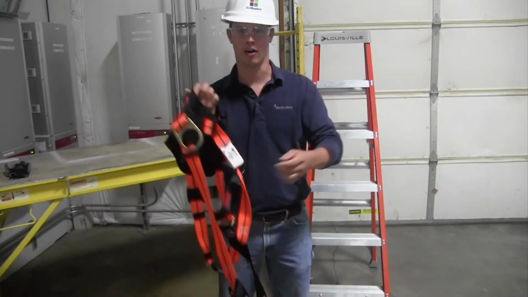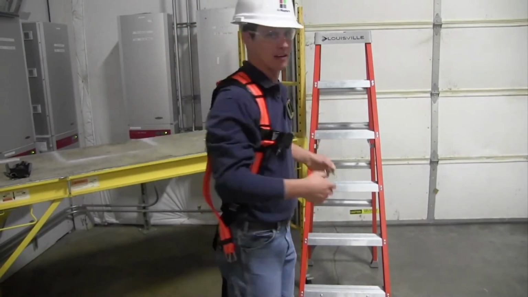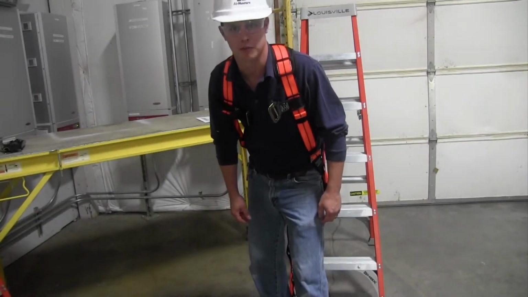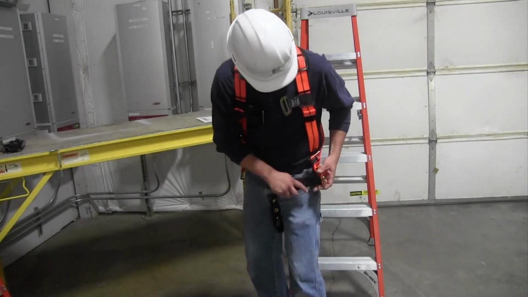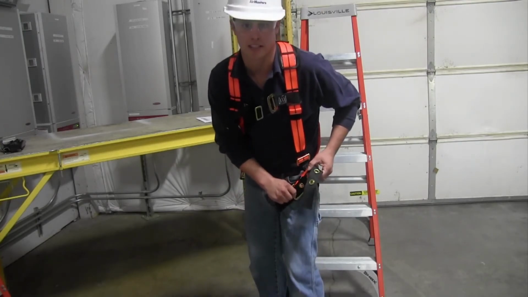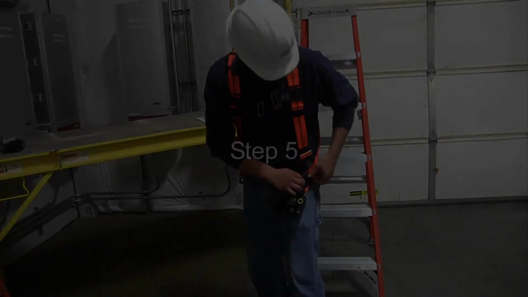Third, you will want to put on your harness like a coat and make sure the D-ring is in the center of your back. Next, you will want to pull the leg strap between your legs and connect it to the buckle. Check to make sure it is tight and store away the extra strap. Then repeat on the next leg.